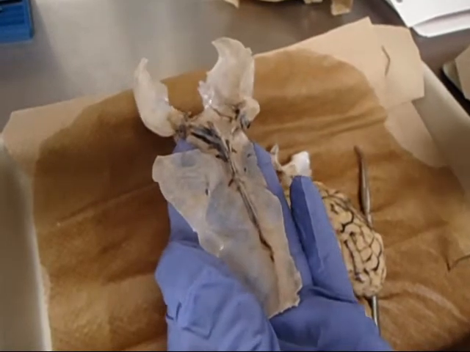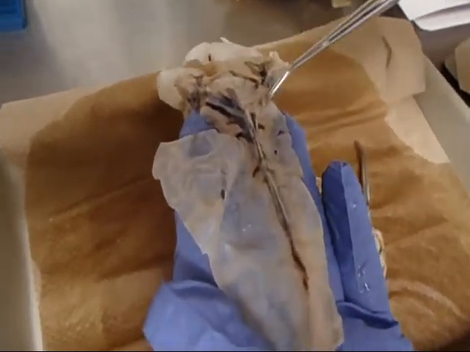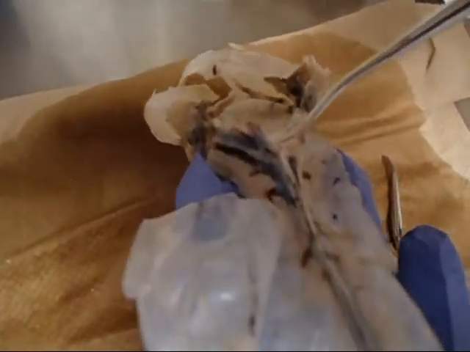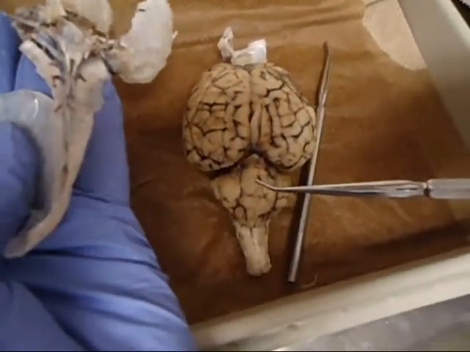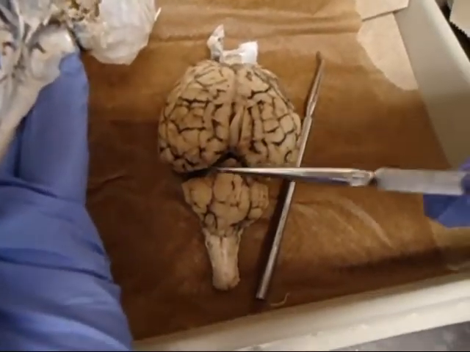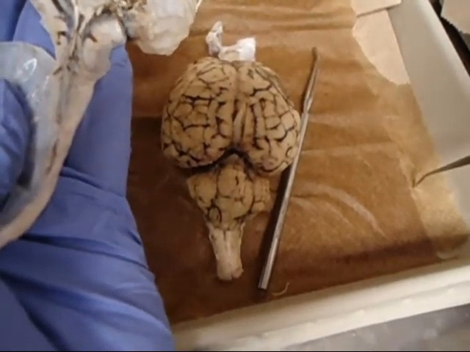And the tentorium cerebelli, which is going to be the V shape. And that's what's tucked in near the cerebrum and the cerebellum. So it tucks into here, and that's the tentorium cerebelli.